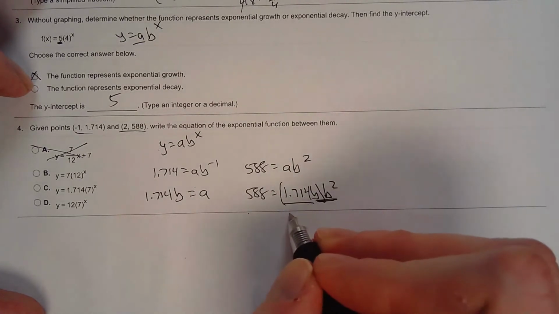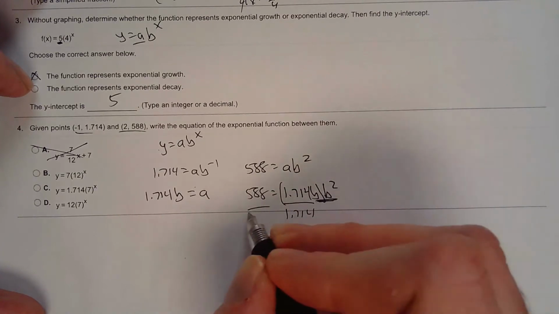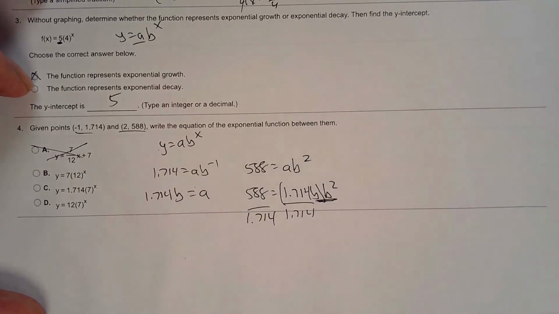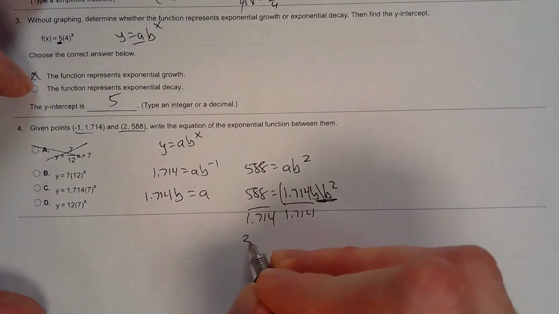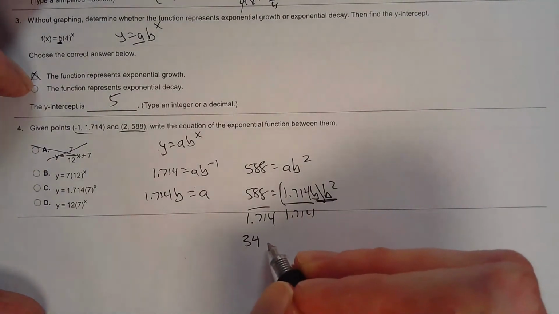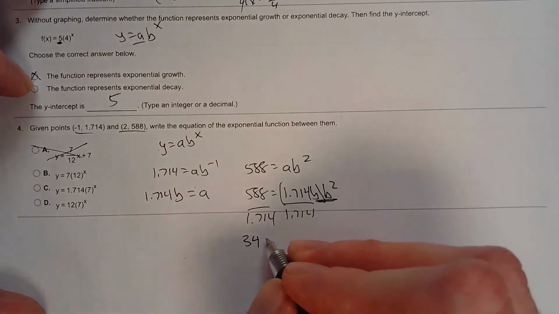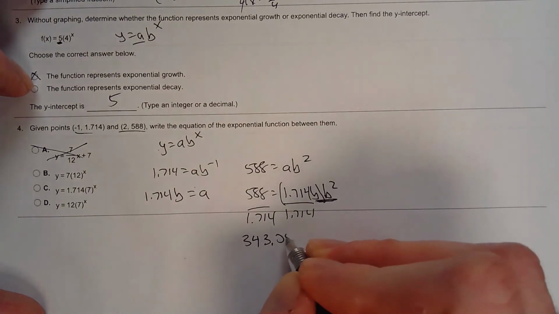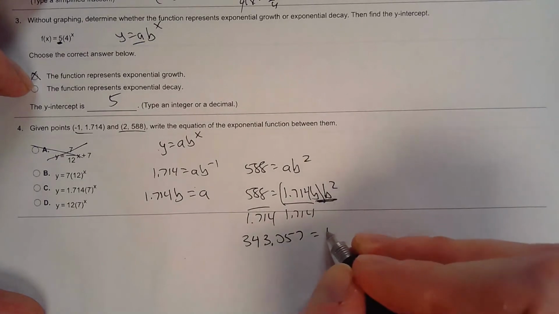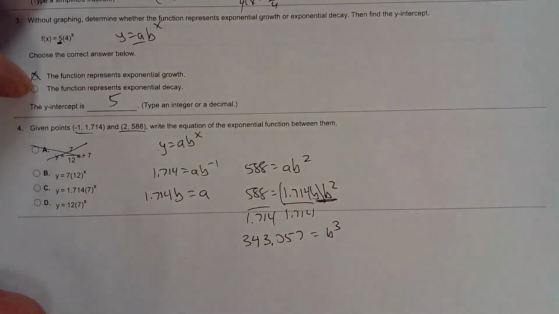I'm going to divide this over right now: 588 divided by 1.714. Did I type that in right? 343.057 equals b cubed.